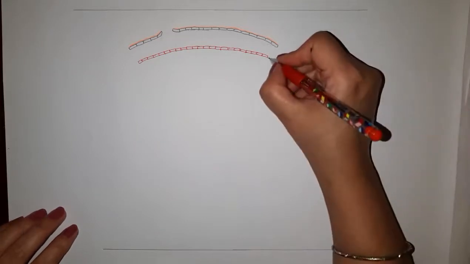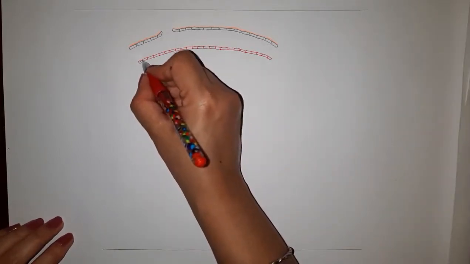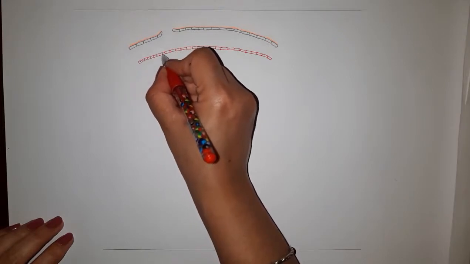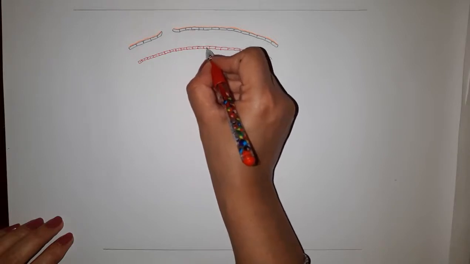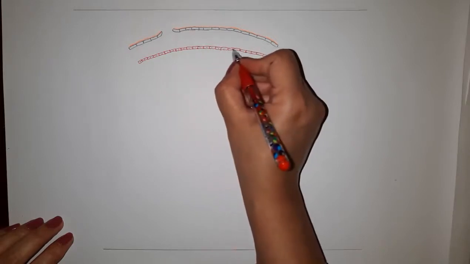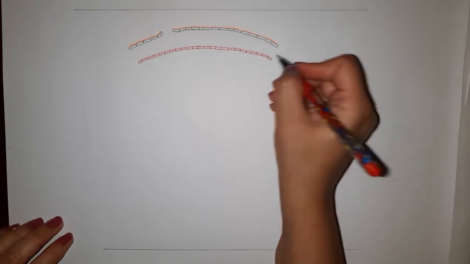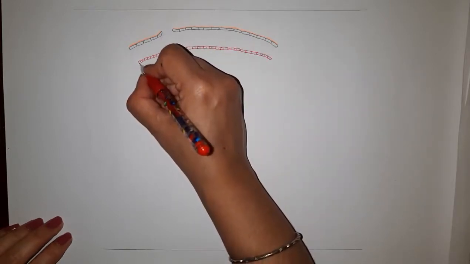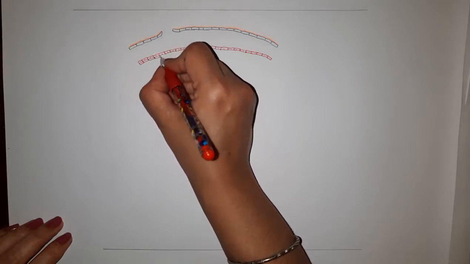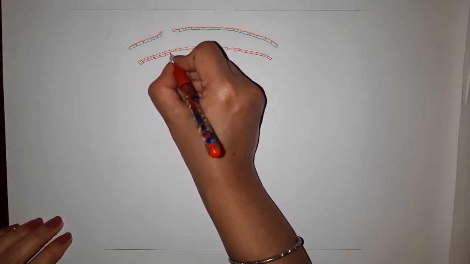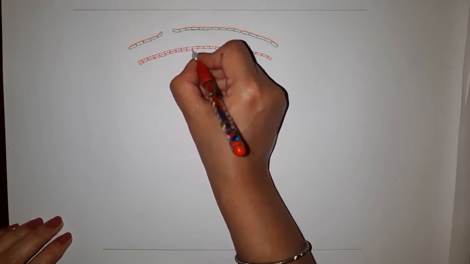So the area of cork cambium, for differentiation purpose we are showing nuclei, and you can show 2 to 3 layers and they should be exactly aligned. Make it a point, cells should not be alternate, exactly one over another.